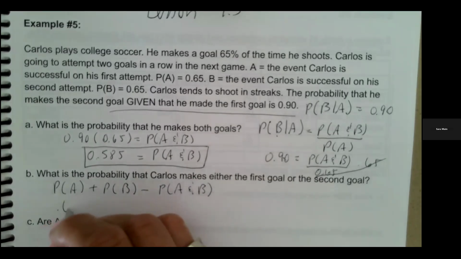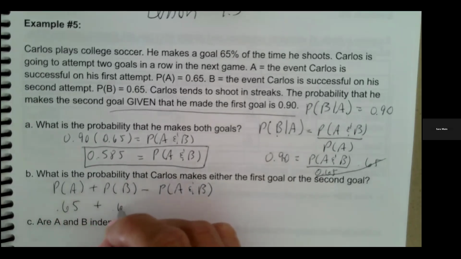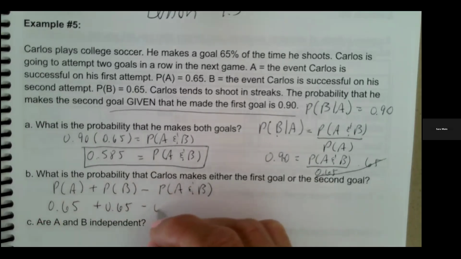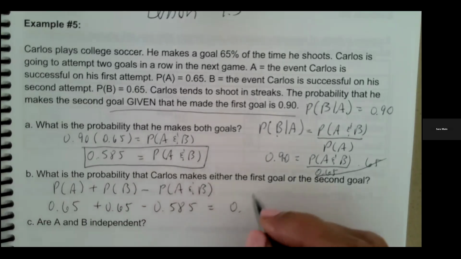So that would be 0.65 plus 0.65 minus 0.585, which gives us 0.715.